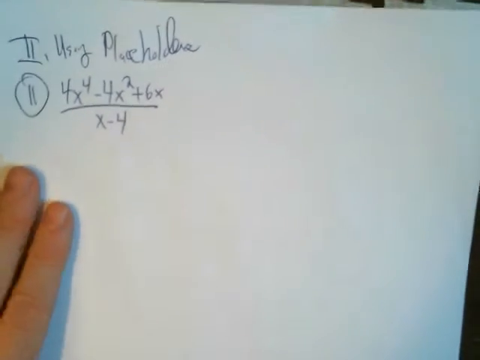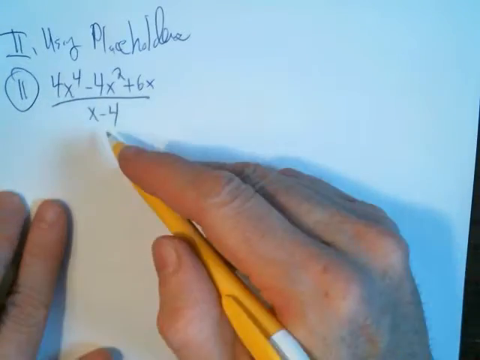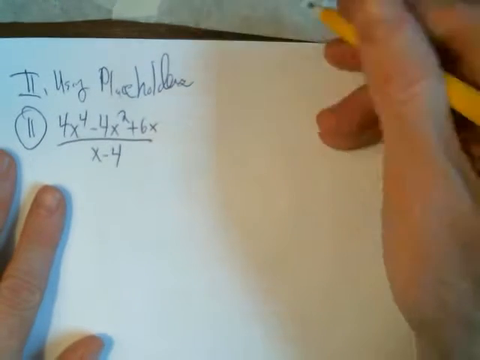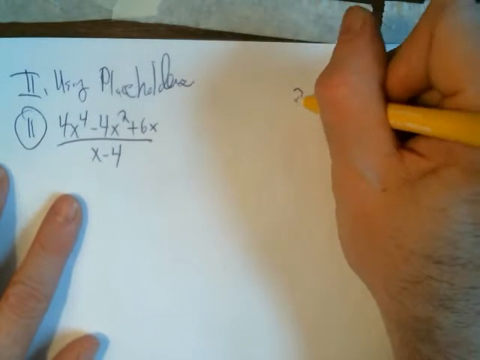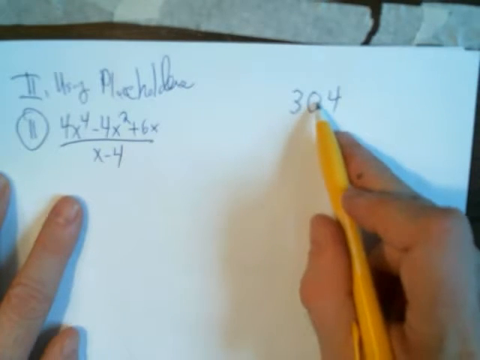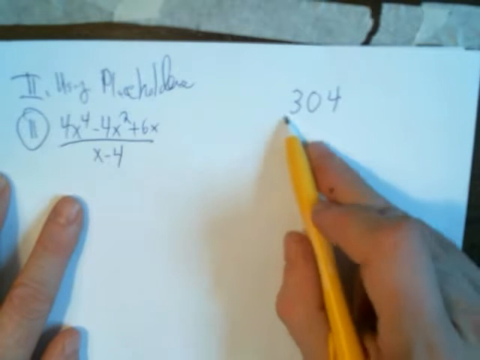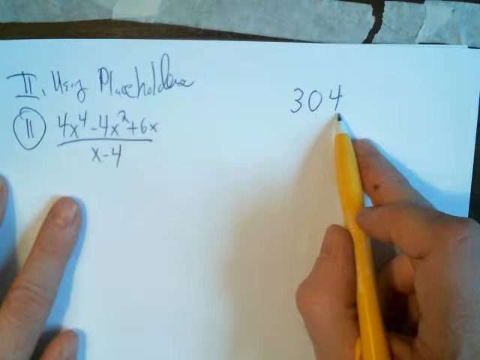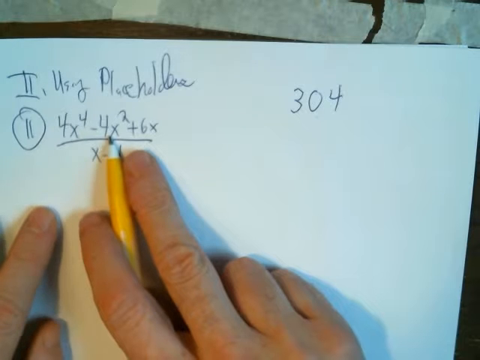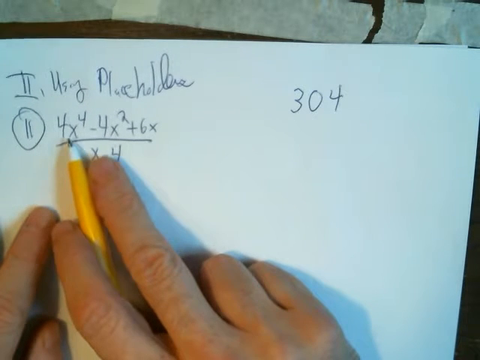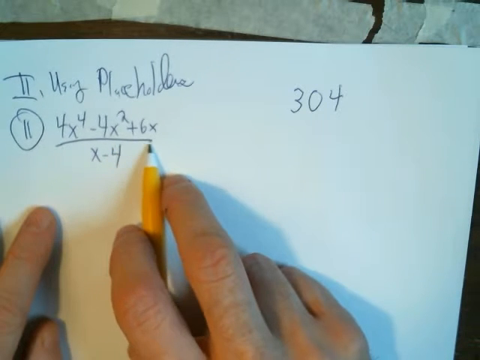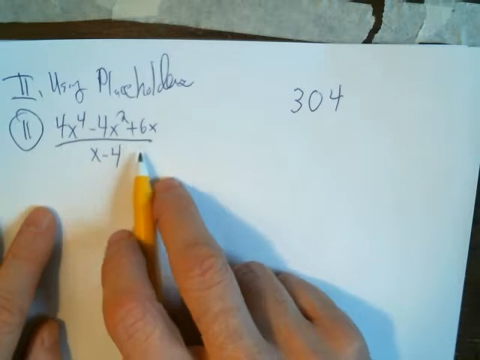Okay. So when you set up your division, what you're going to do is put zeros in between the numbers. I mean, you do it all the time back in arithmetic. So in arithmetic, in the number 304, this 0 here is kind of like a placeholder. It tells you there's 0 tens. There's 3 hundreds, 0 tens, and 4 ones. Okay? And you know, sort of in polynomials, you don't do that. You're not saying 4x to the 4th plus 0x cubed minus 4x squared plus 6x plus 0.